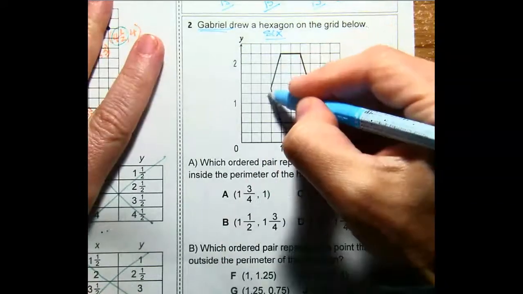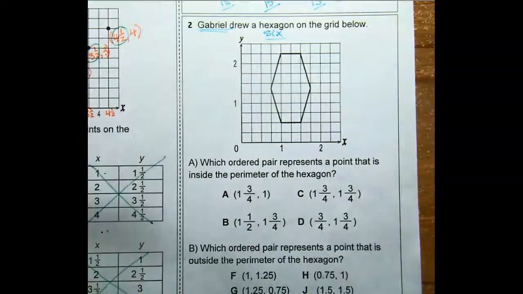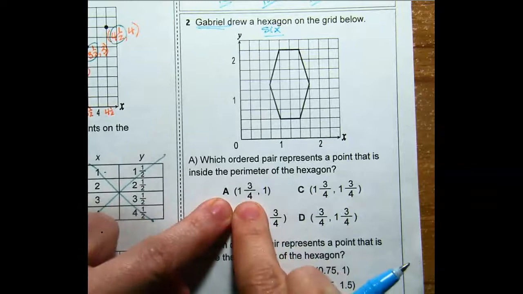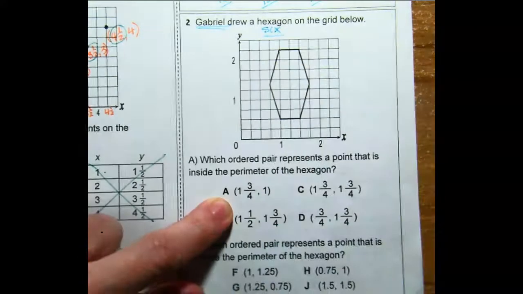So that is the outside line. So we're looking for something that is inside this hexagon. Okay, so let's go ahead and see which one of these ordered pairs is inside this hexagon.